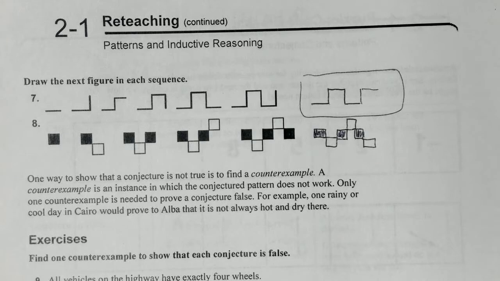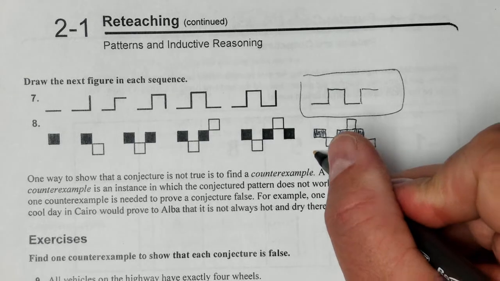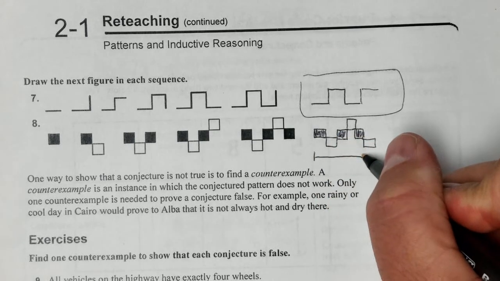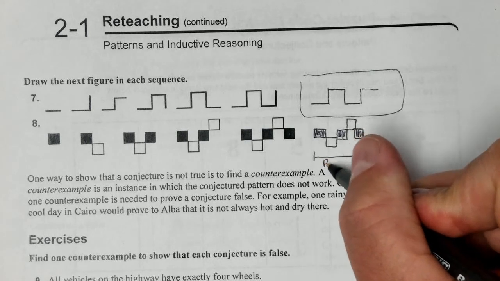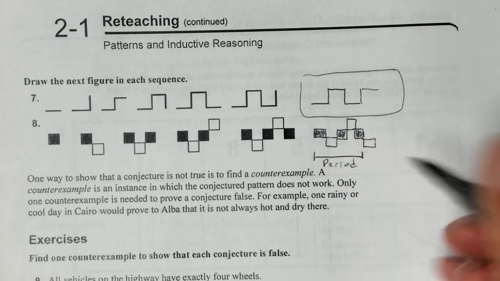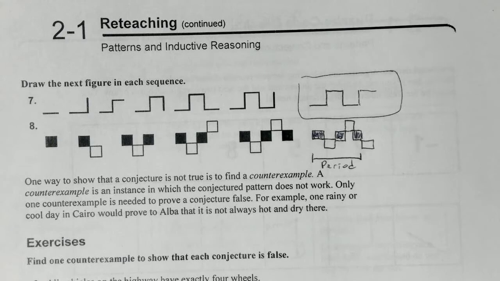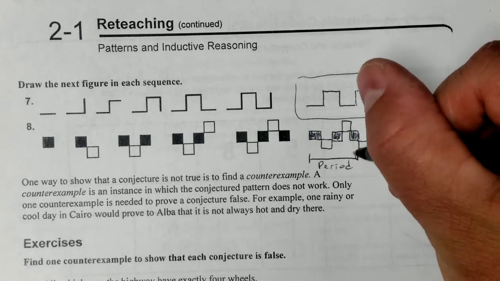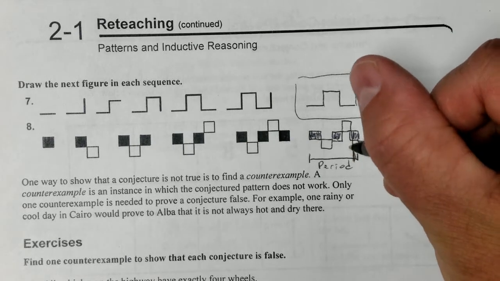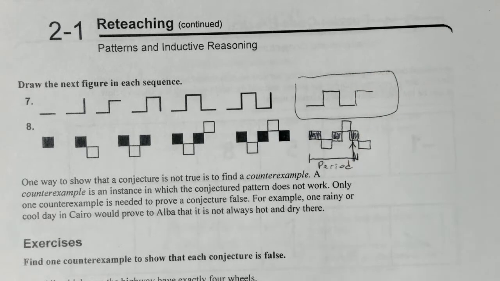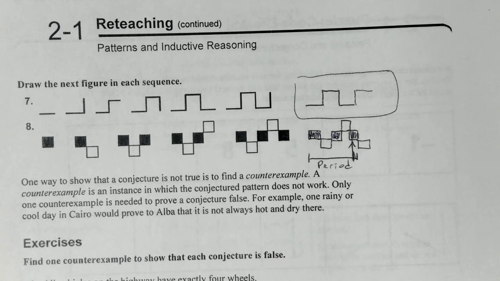By the way, I'm going to introduce one quick term to you. This would be considered the period, because the period is like the start of the repeating pattern. I guess I should put it right here to line up. Later on, you'll need to know that in trig.